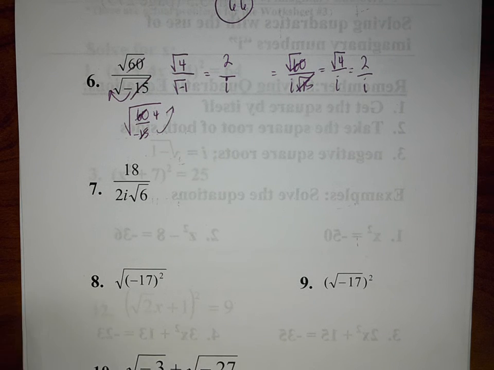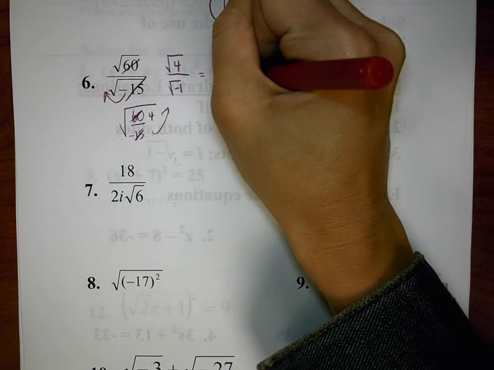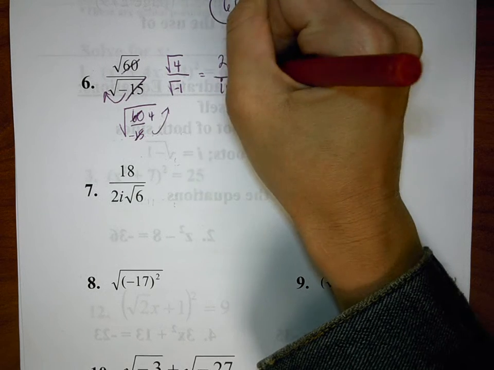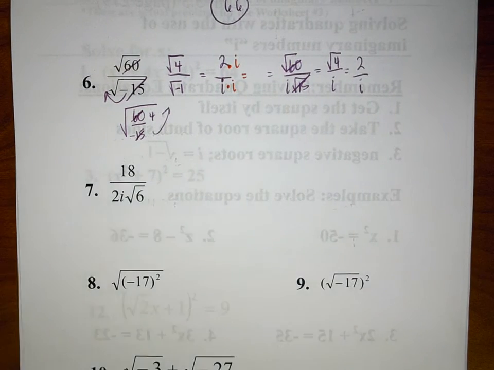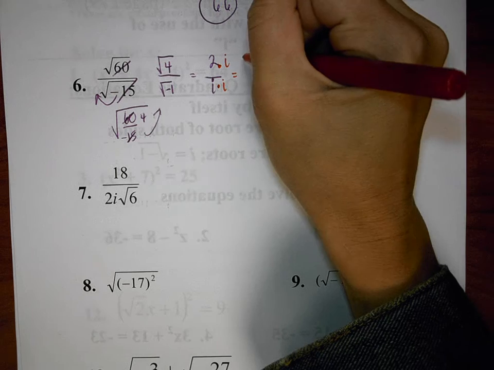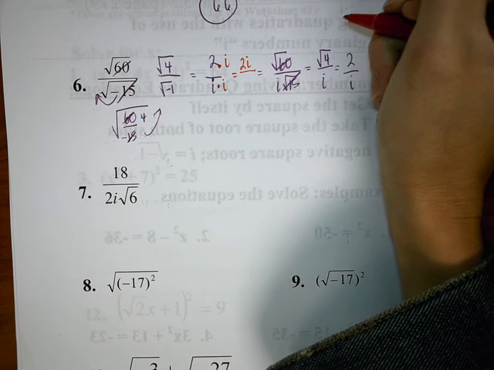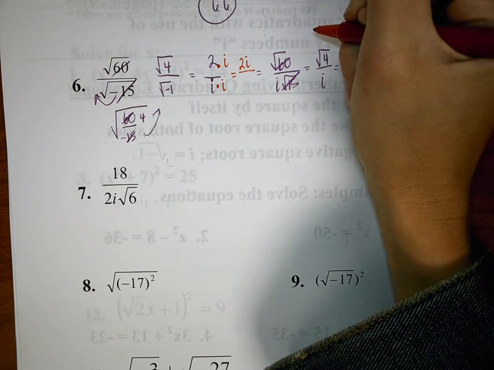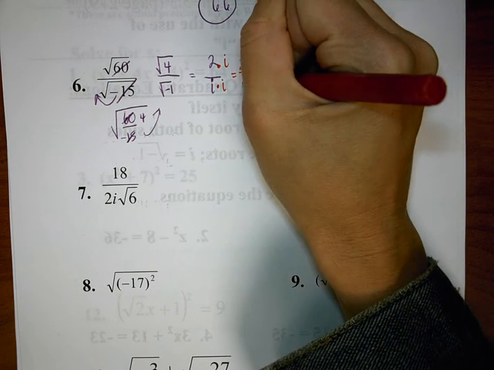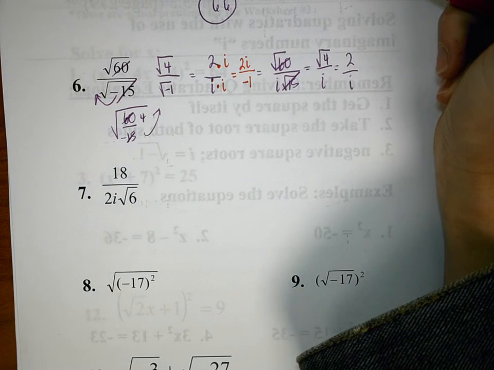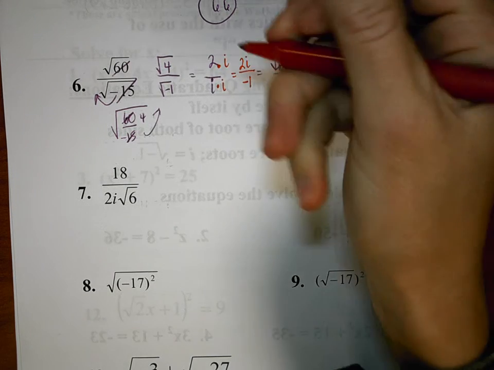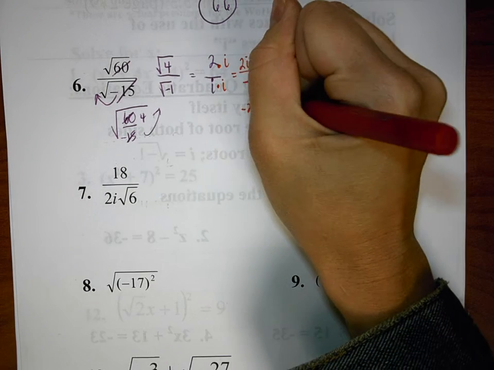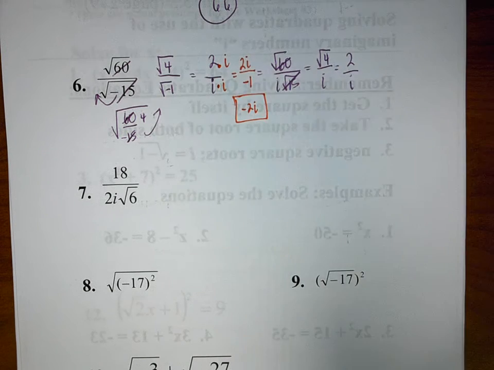Exactly. You would multiply by I because we know that I squared then makes what? I squared makes -1. So if I multiply the top and the bottom by I, on the top I get what? 2I, and on the bottom I get I squared, which is -1. And what is 2I over -1? -2I. So -2I ends up being my answer.